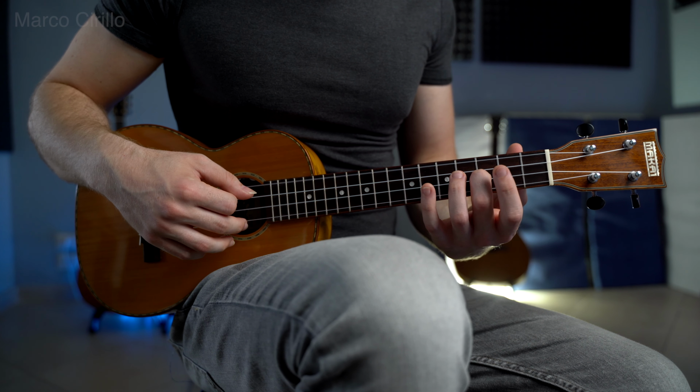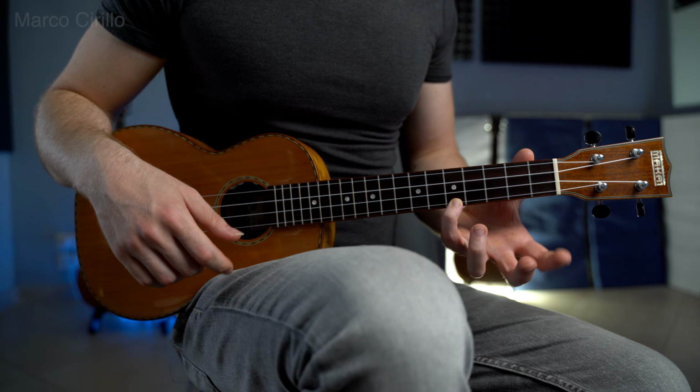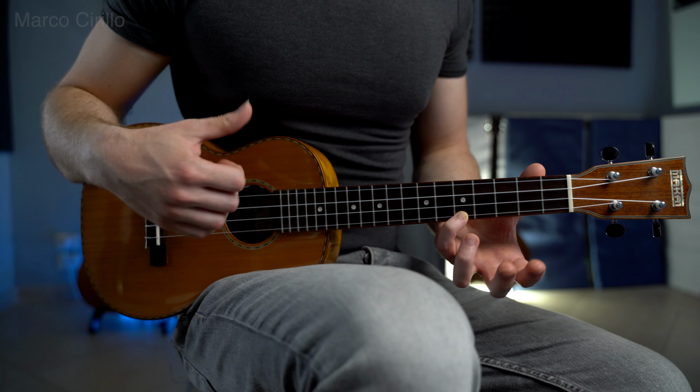Section 3 starts after the strum, and then we have this scale. I'm playing the 4th string with the thumb, the 2nd string fret number 3, 1st string open, fret number 2 and 5.